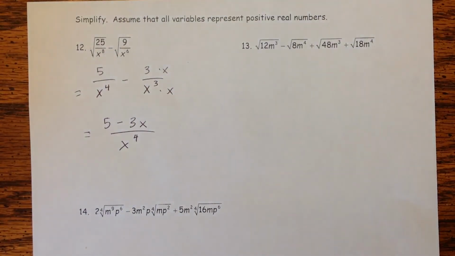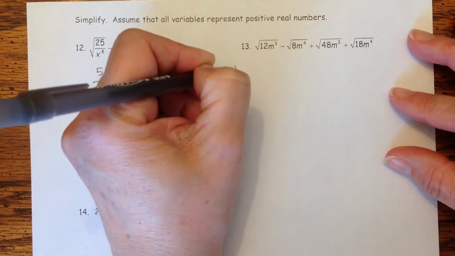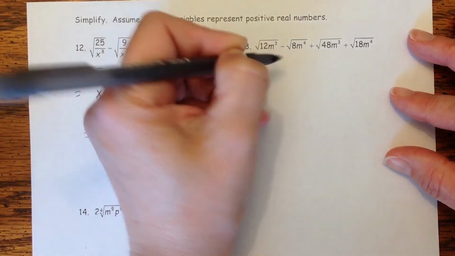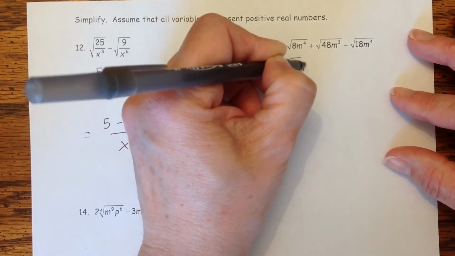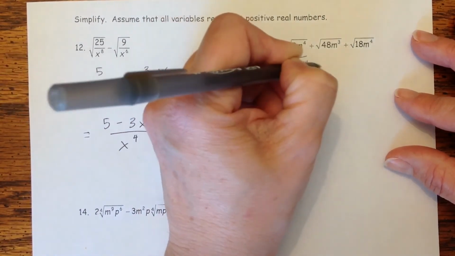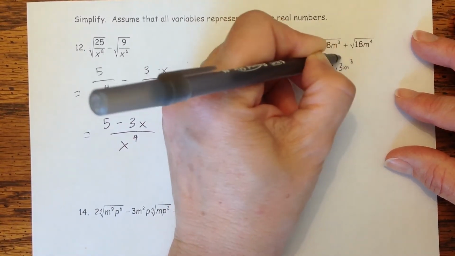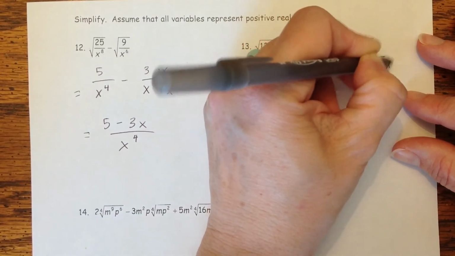Problem 13, I'm going to clean all 4 of these up. So first I'm going to think about what squares go into these numbers. So this I'm going to say 4 times 3m to the 3rd minus the square root of 4 times 2m to the 4th plus 16 times 3m to the 3rd plus the square root of 9 times 2m to the 4th.